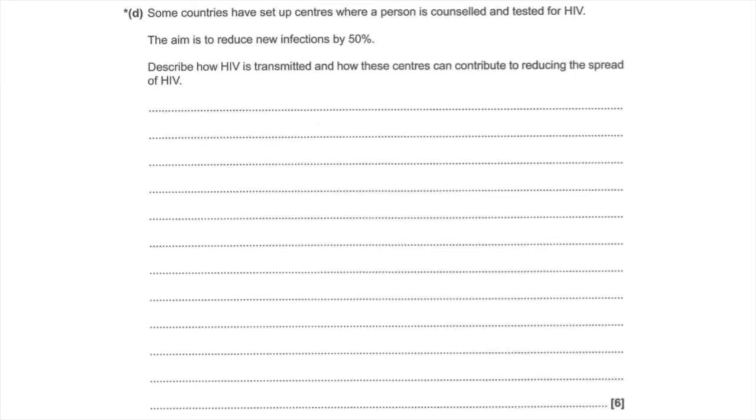So hopefully you've looked at HIV a little bit, or at least spoken about other examples of diseases that are spread through the transmission of infected bodily fluids. The key thing with this is there's a couple of marks about talking about HIV generally, but most of it is just general knowledge on how diseases are spread, and how testing and things like that could stop the spread.